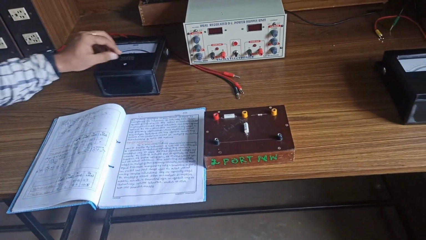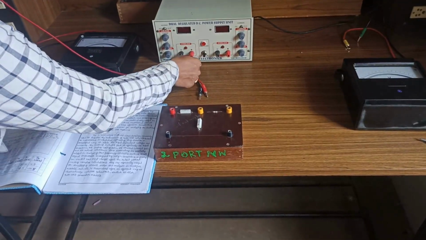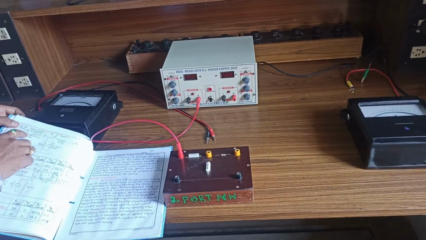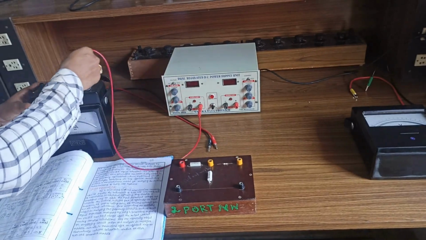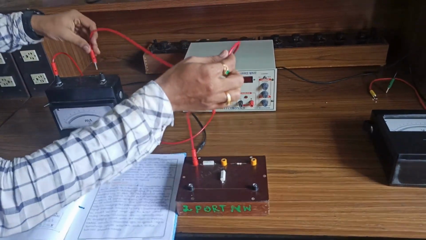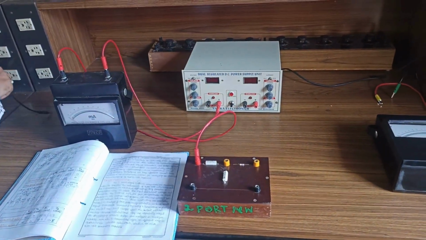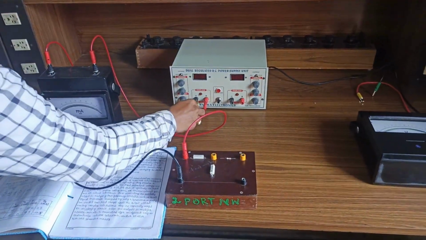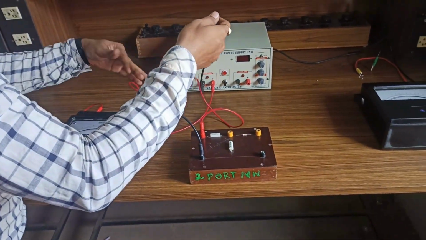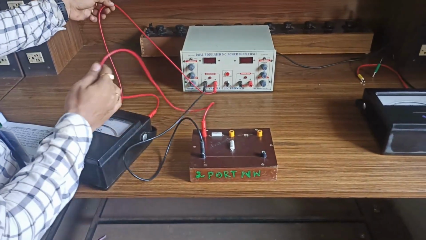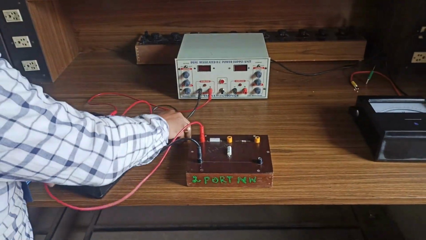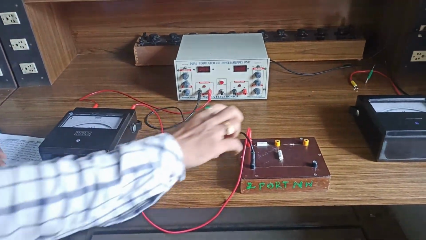Now I am giving the primary connections. From the positive terminal of the RPS, connect to the positive terminal of the ammeter, and the ammeter output to the board. This is the board input, this is the ammeter output, and the negative terminal of the board you connect to the negative. So this is how to give the connections, very simple. Output of the RPS to ammeter input, output of ammeter to board input, and this is directly neutral.